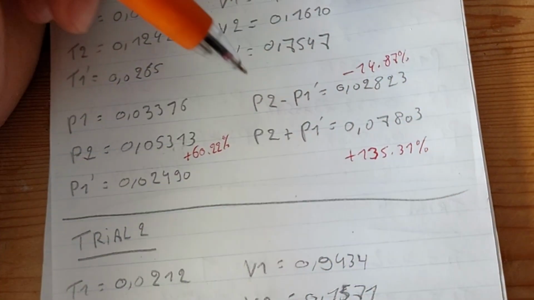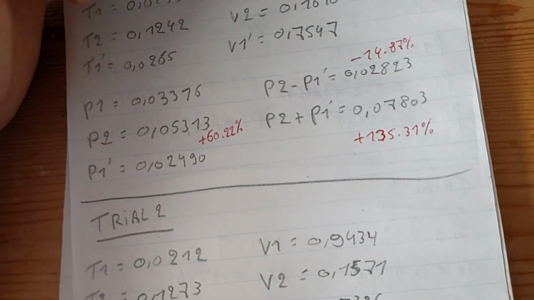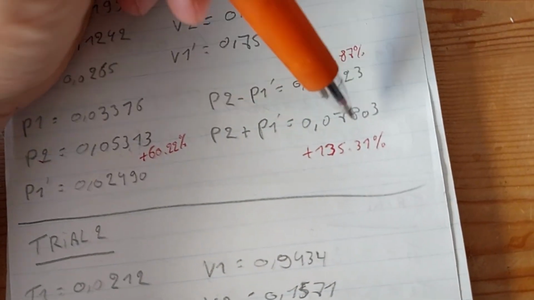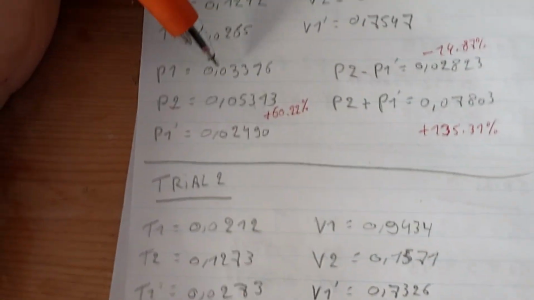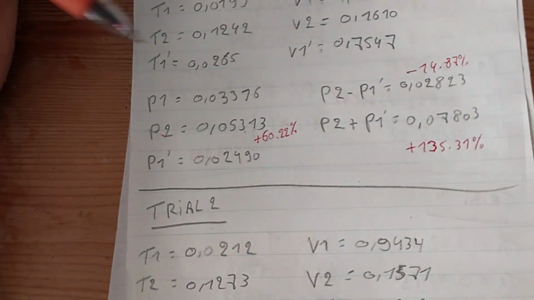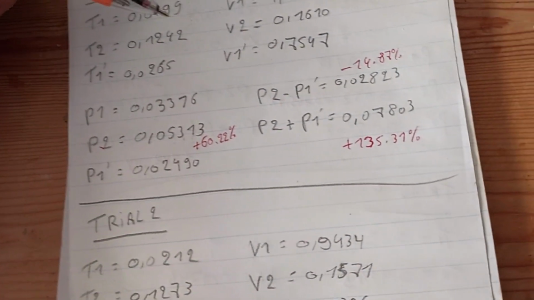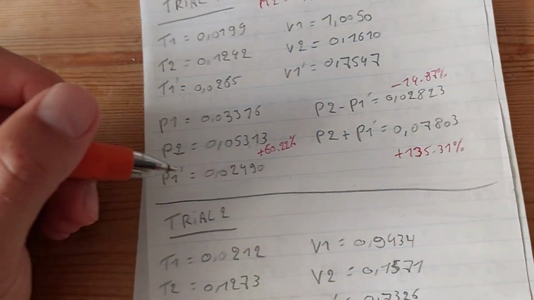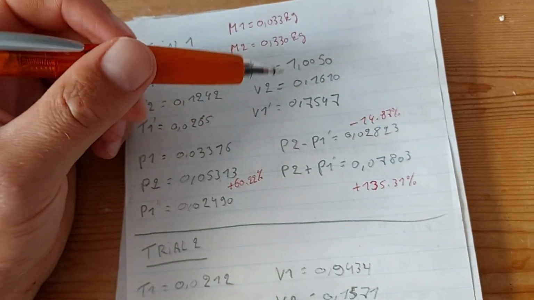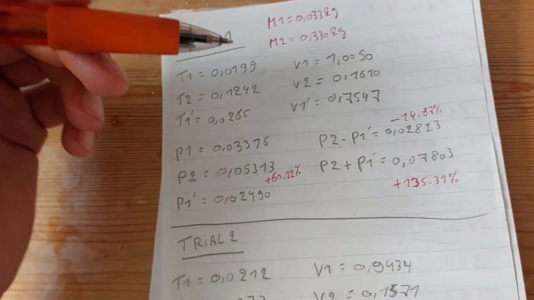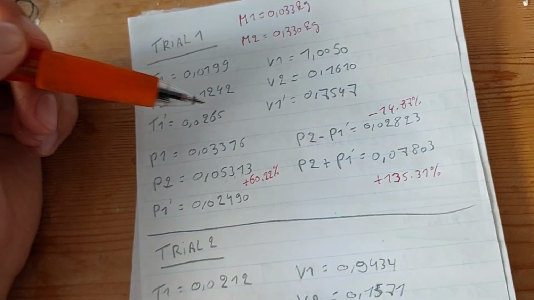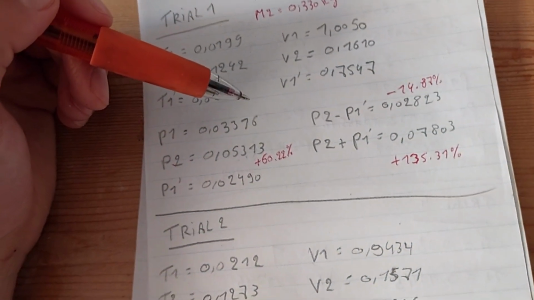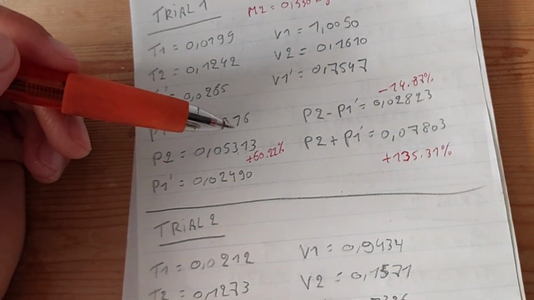Now, for draft science model, it's not looking very good because now we have to add these two together, which means we have 135% more momentum than the amount of momentum that went into the system initially. 135. So if we compare this with the previous experiment, with the 1 to 5 mass ratio, we are losing more momentum for conventional science, and we are gaining more momentum for draft science model. So this works inversely proportional.